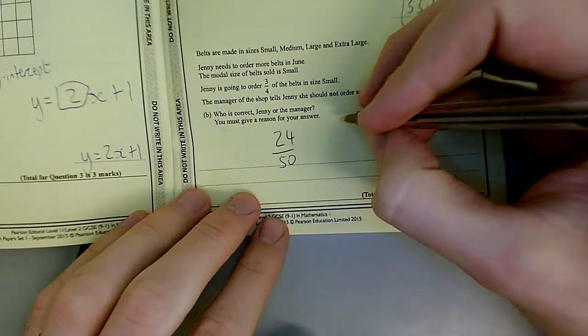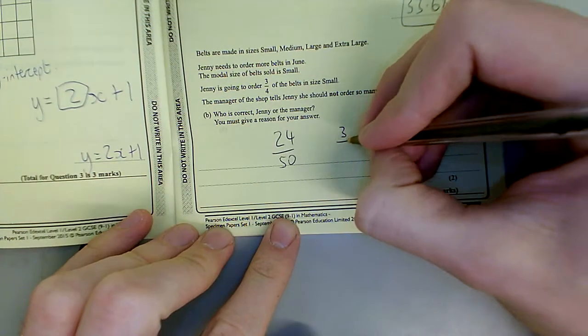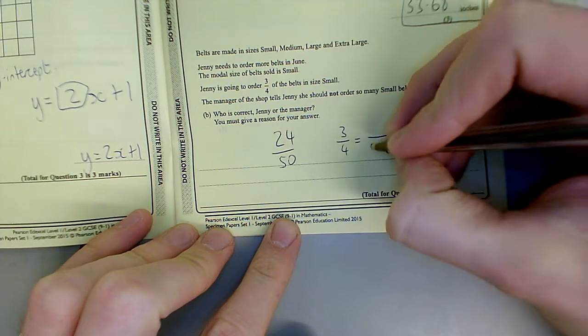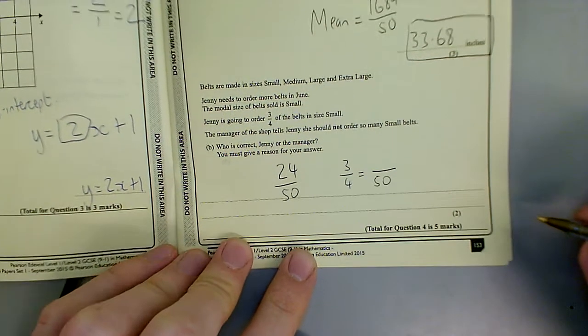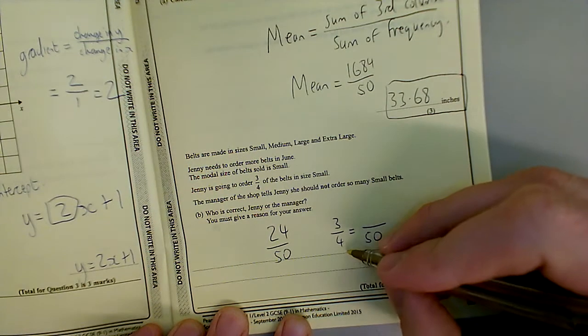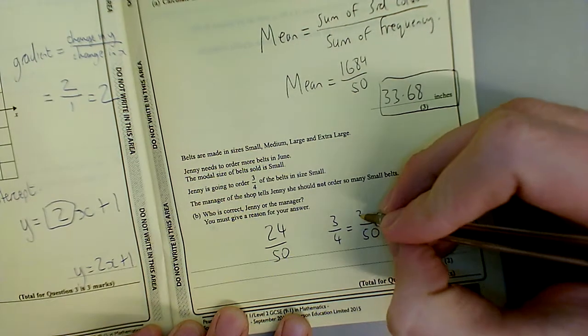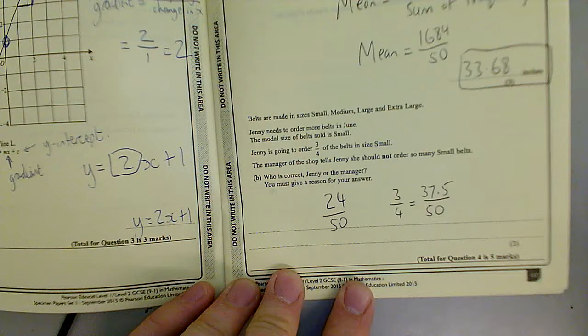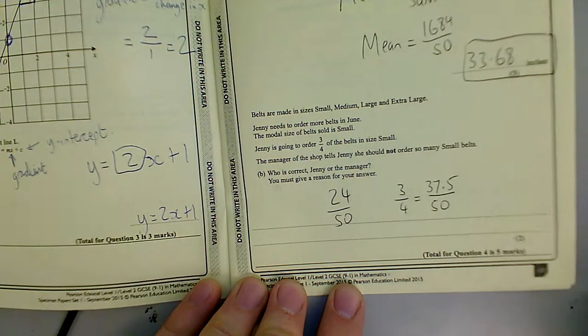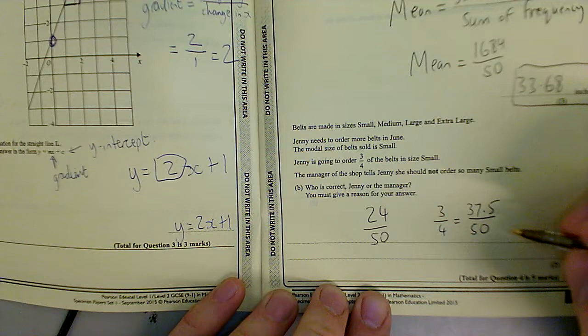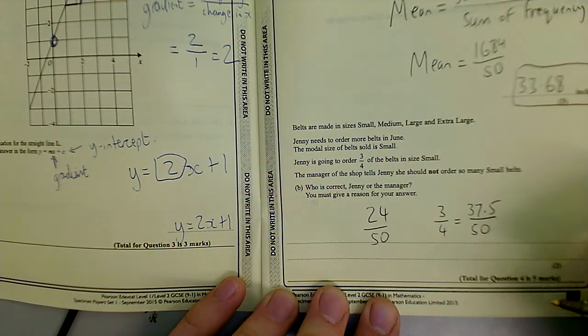But if we say that 3/4 is the same as something over 50, that's not going to give you a particularly nice number, but that's the same as 37.5 over 50. One way of doing it is showing that 3/4 is 37.5 out of 50. So 24 over 50 is actually quite a lot smaller.